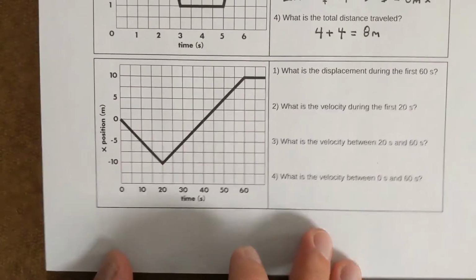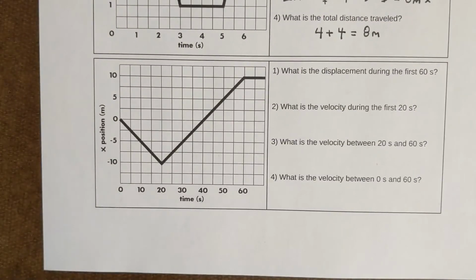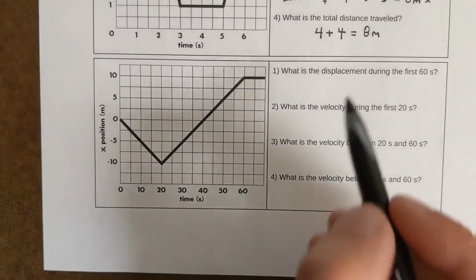Okay, one more. Again, you try this on your own first. Pause the video now, and then I'll show you the solution. Okay, and we're back. So let's take a look at the solution.